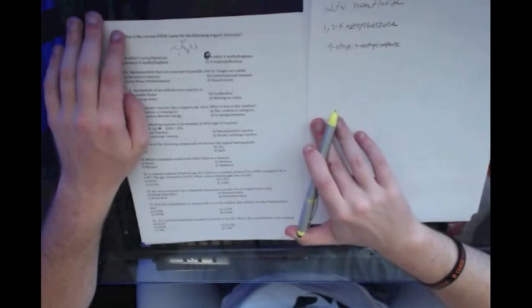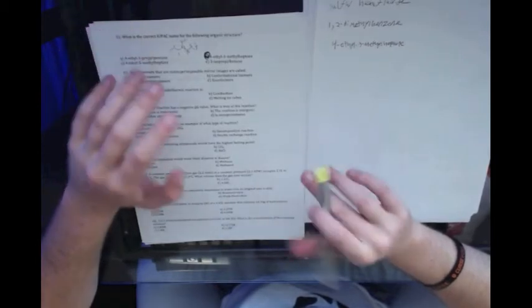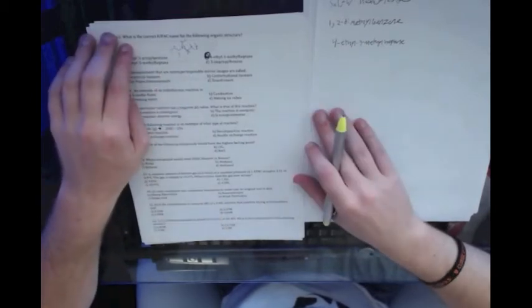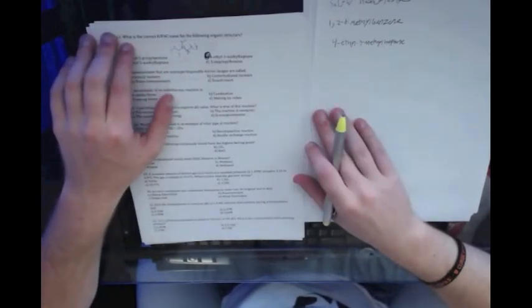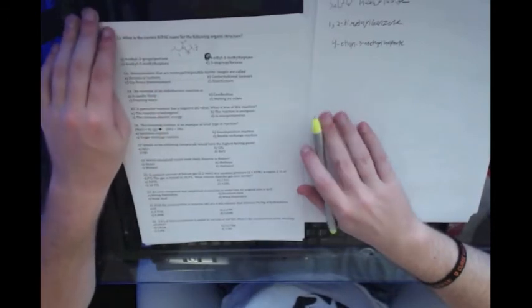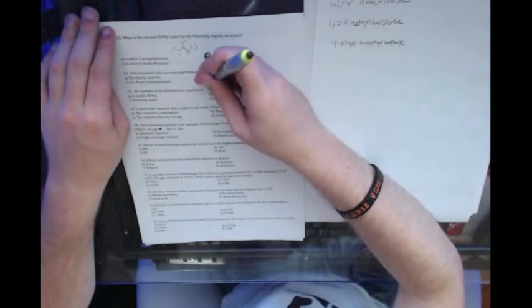Conformational isomers connect the same atoms, but their arrangements are a little bit different. And then cis-trans, you guys know cis-trans stuff. So, again, the answer is D.